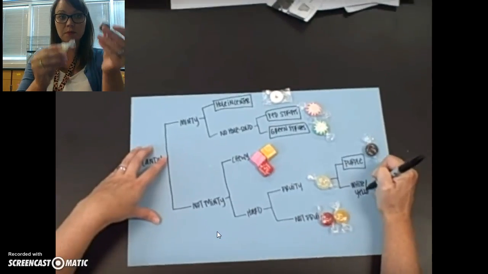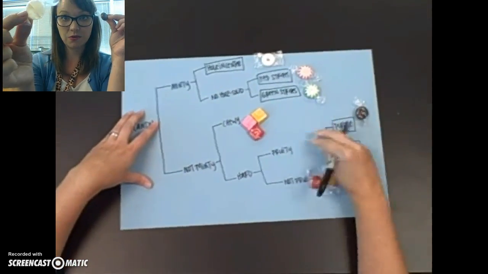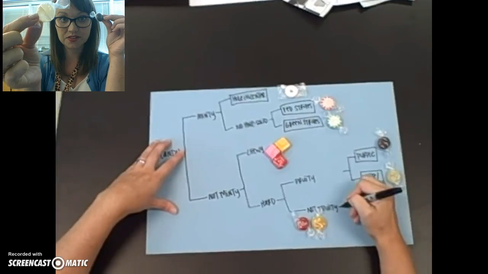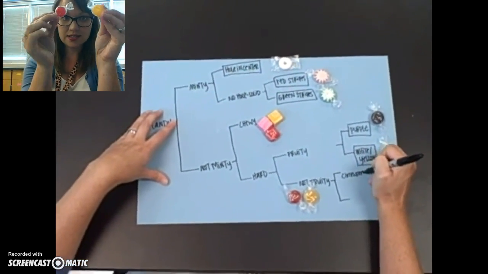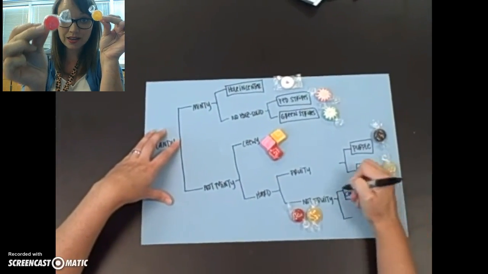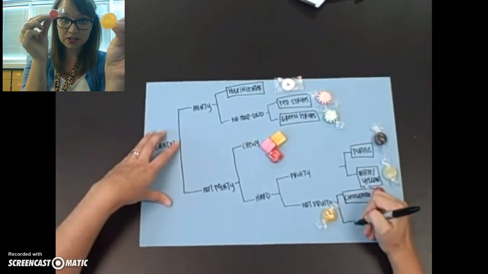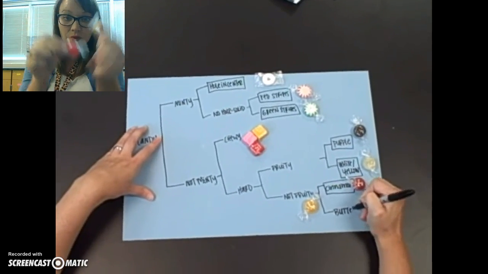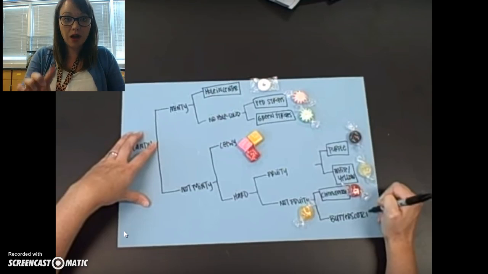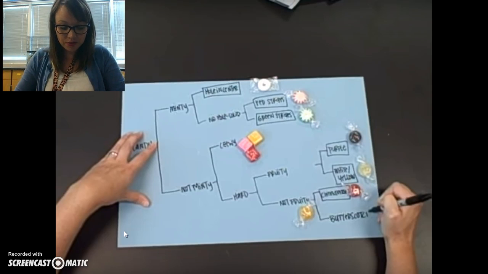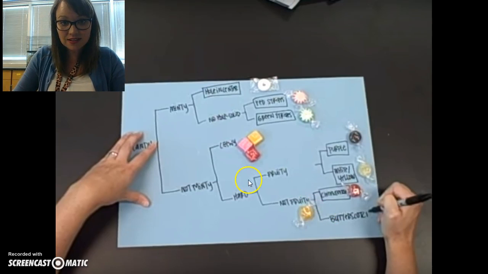So one of them is purple, and one of them is like whitish yellow. Kind of looks white on the screen, but in person it looks a little bit yellow. Okay, my not fruity candies, I have one that's cinnamon and one that's butterscotch. And now each of my candies is in its own category. So I can box all of them. I started with 1, 2, 3, 4, 5, 6, 7, 8, 9, 10 candies. So I should have at the end of this 10 boxes.